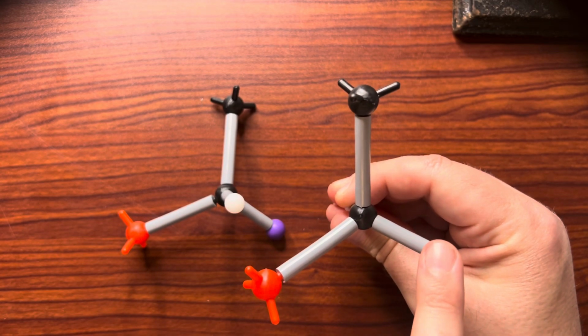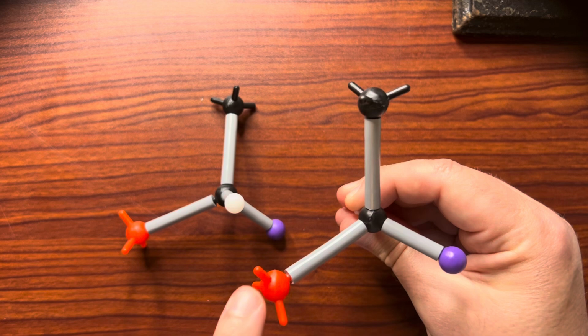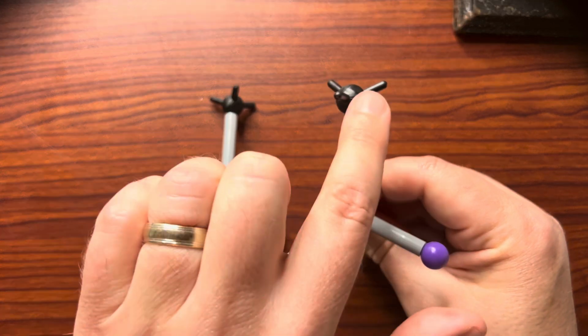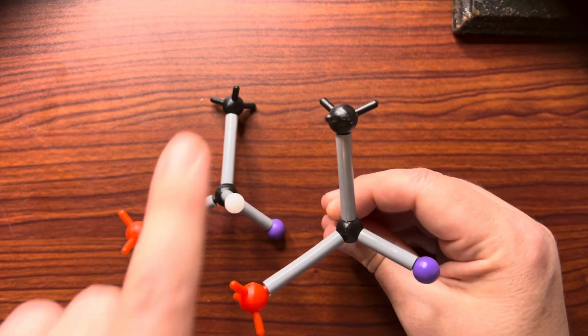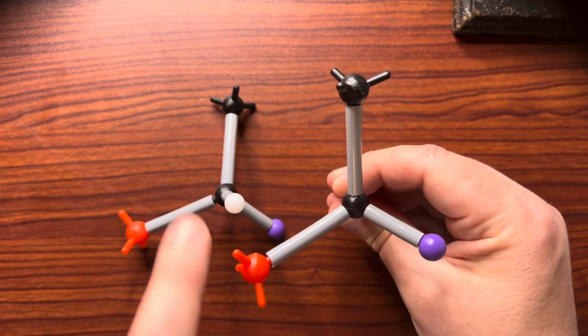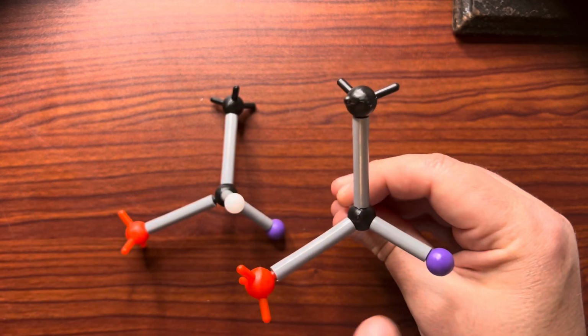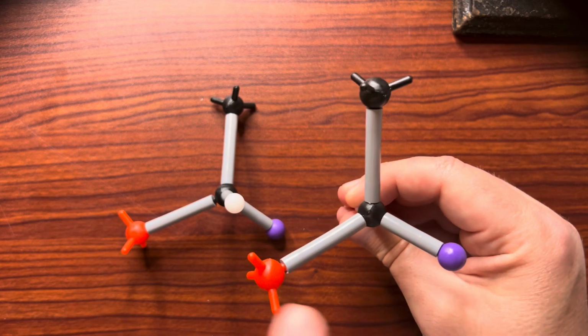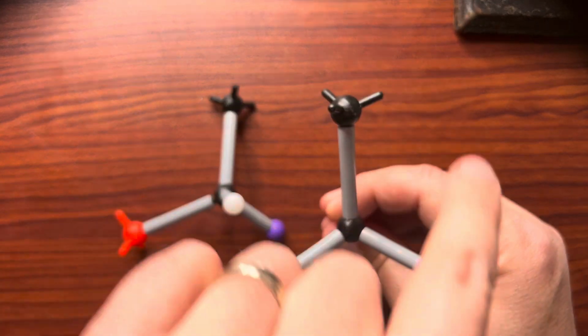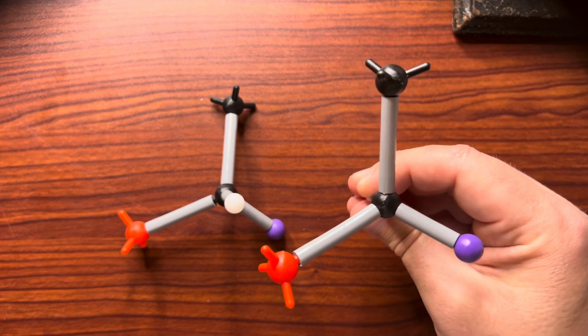So we have iodine is number 1, oxygen is number 2, carbon is number 3. So if we're following the clock face from highest to lowest priority, this is clockwise. So this would be R. 1 to 2 to 3, clockwise movement, and that would be R.